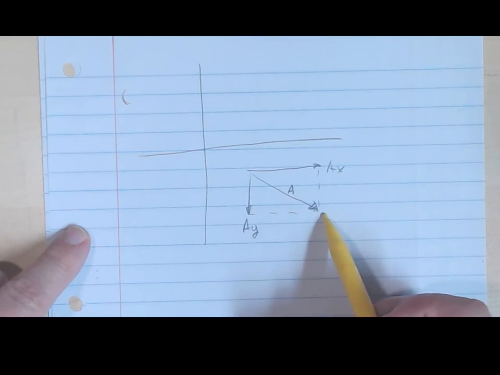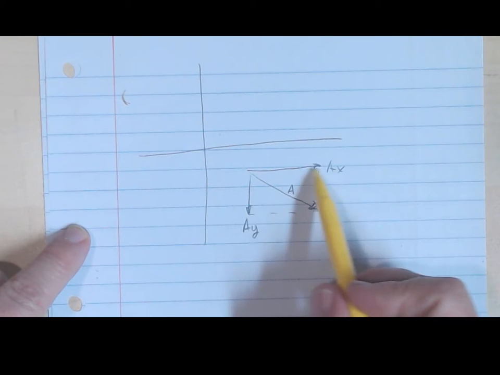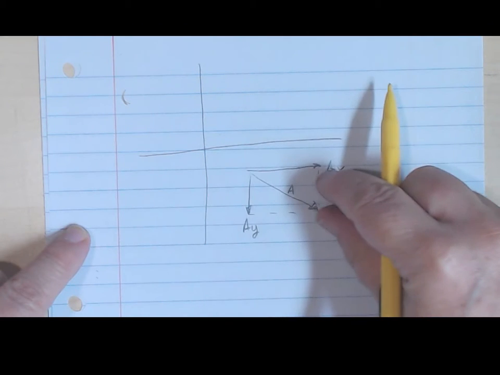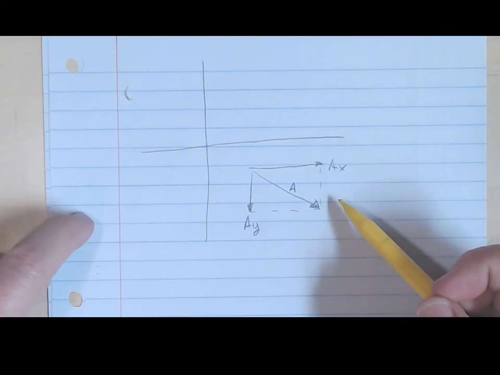Now how did they get this resultant vector? Again, I can look at this as a sum of two vectors. If I take AX and add AY to it, just take AY and slide it over here, then this is the sum of these two vectors.